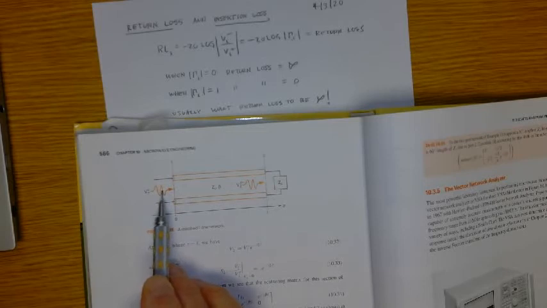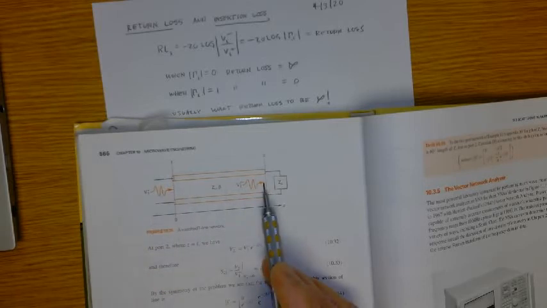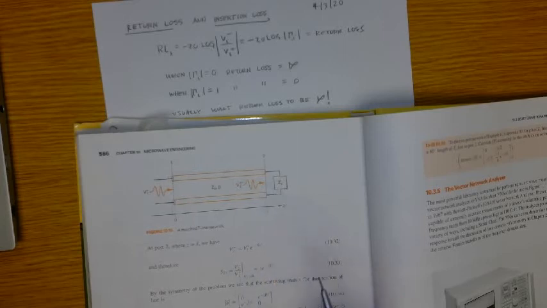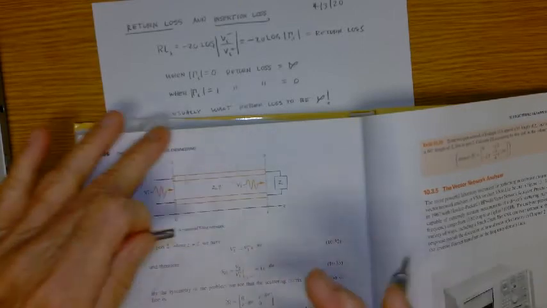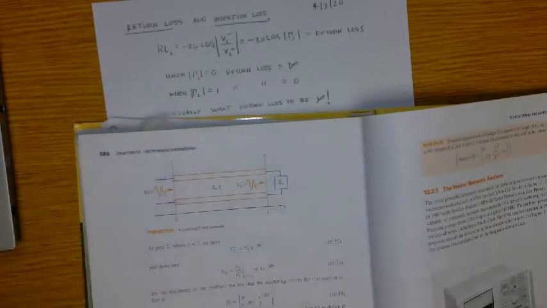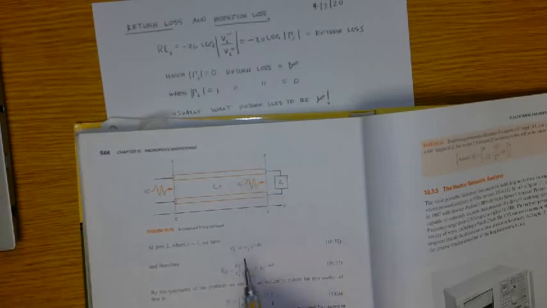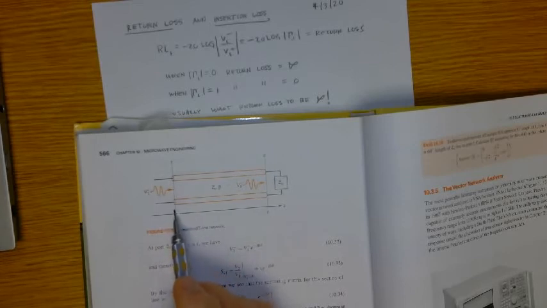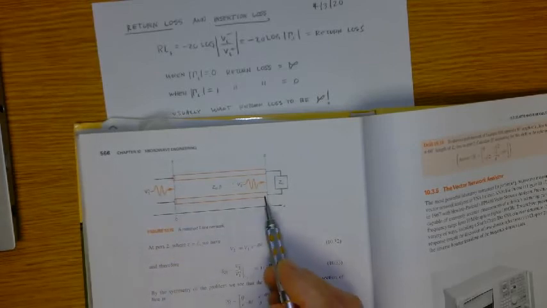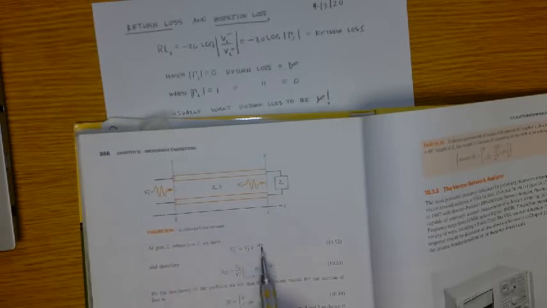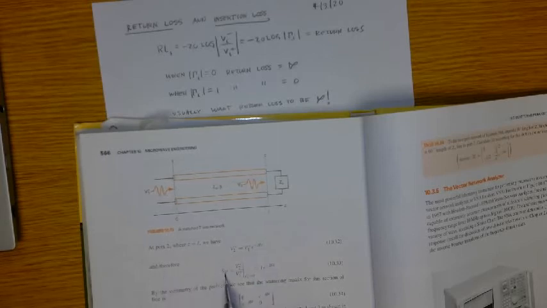I guess this is V2 minus. Maybe I'm not paying attention. He labels this as V2 minus. So again, V2 minus is going to be V1 plus propagated from this position on the transmission line to this position. This is a plane wave, and that's our phase constant. So it propagates e to the minus j beta L. So S21 is V2 minus over V1 plus, and that's just going to be 1 e to the minus j beta L.